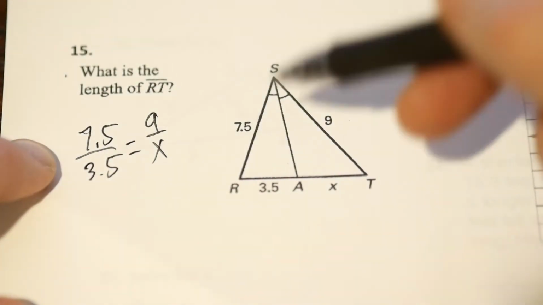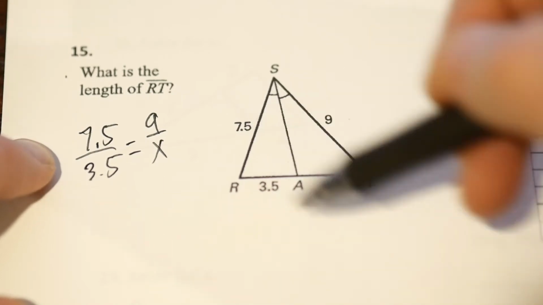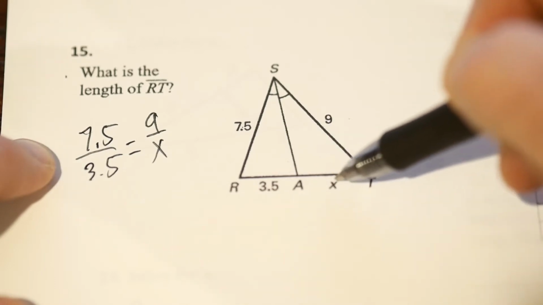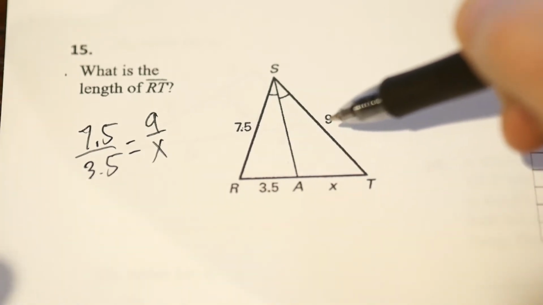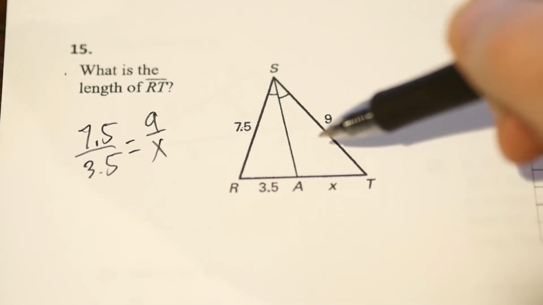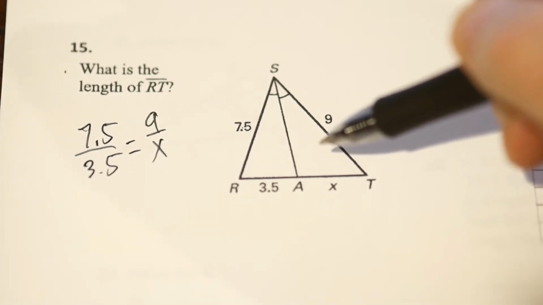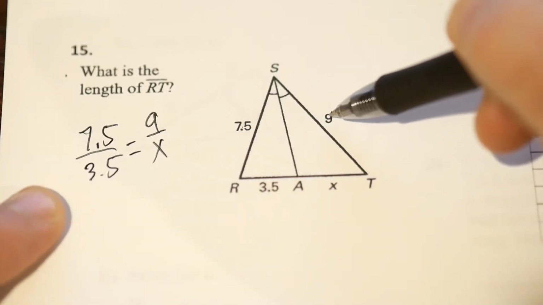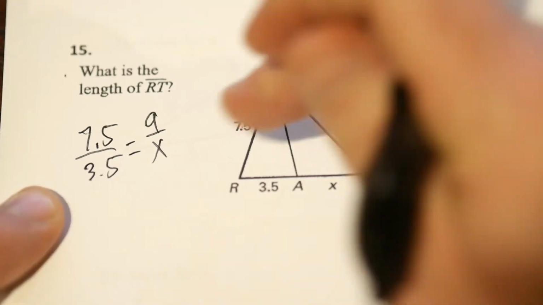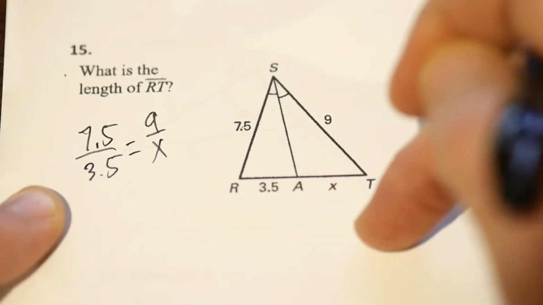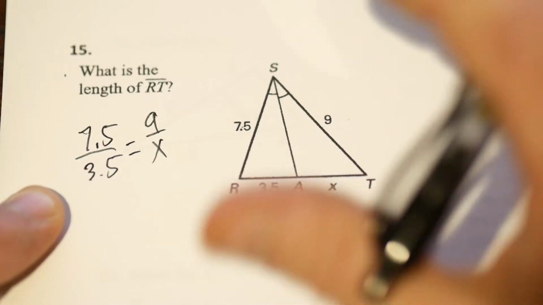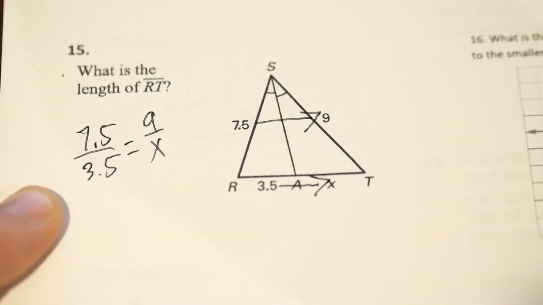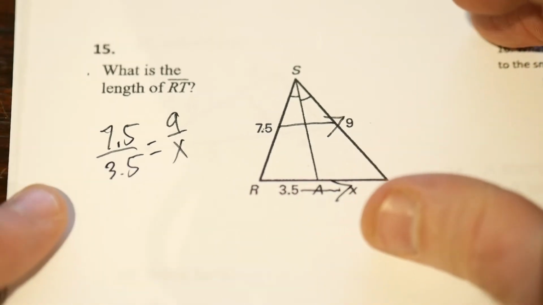And again, like I said on all this, there's more than one way to set this up, and it still works. You could put 7.5 is to 9 as 3.5 is to x. In all of these, there's more than one way to set it up and get the correct answer, and there's more than one way to set it up that would be wrong. You've got to be consistent. If you put 7.5 over 9, but then put x over 3.5, you're going from here to here on this one, but then from here to here on this one, and that's getting them backwards. If you're going to put this over this, you've got to put this over this. The main thing is you've got to be consistent.